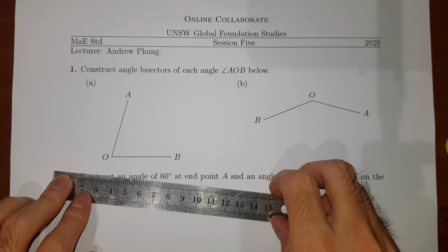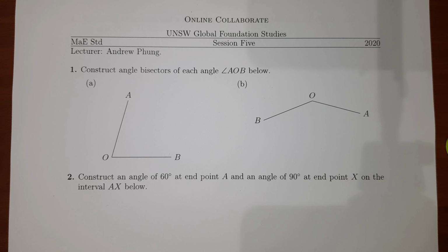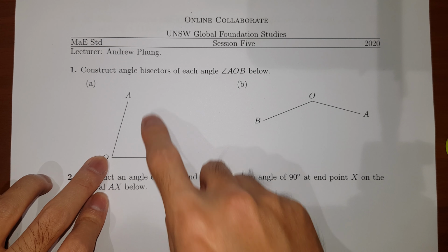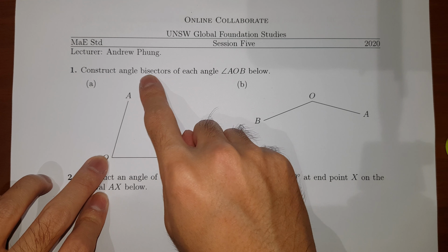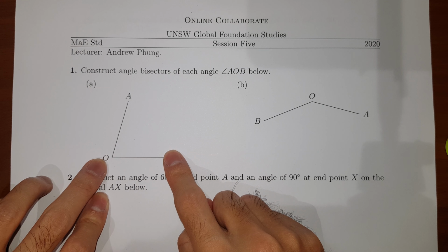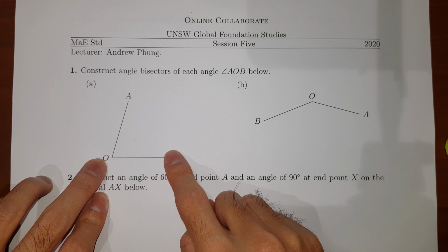So this is session 5 of the online collaboration session. And question 1 says construct angle bisectors of each angle AOB below. So if you remember from the lecture, to cut an angle in half, so bisect means to cut the angle in half, we'll need a pair of compasses.